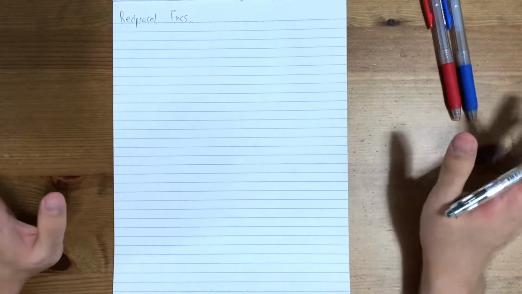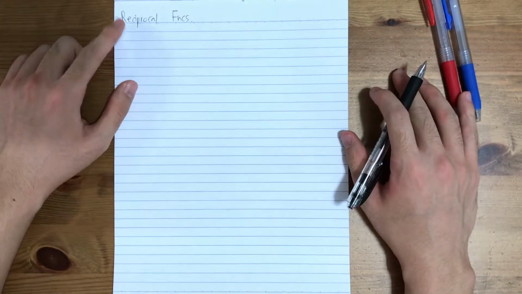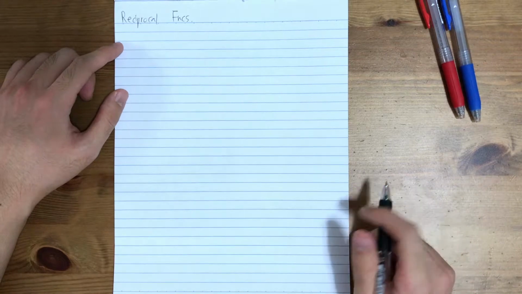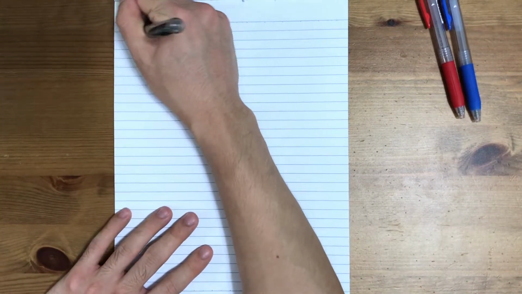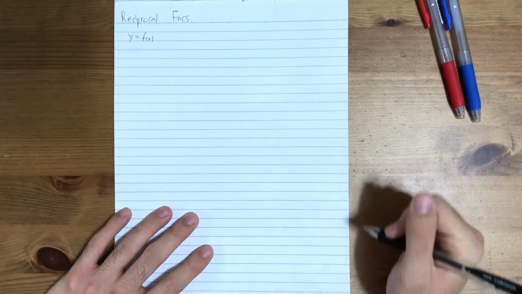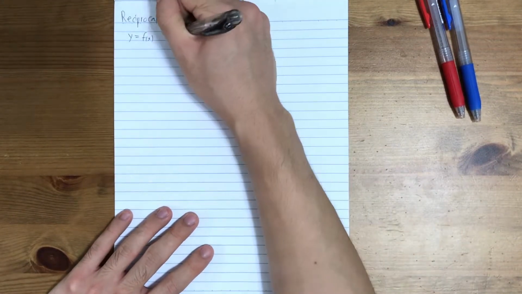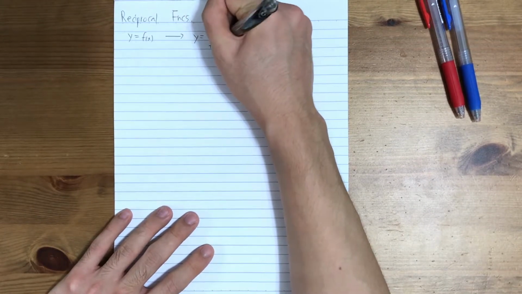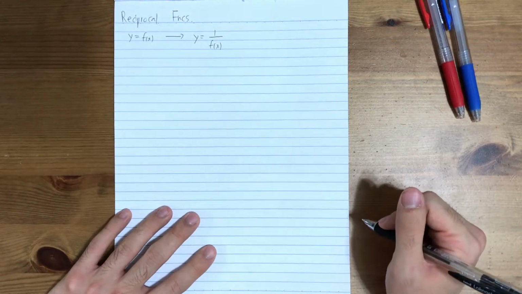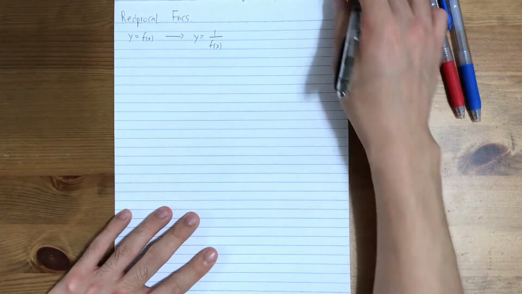So that's it for transformation, okay? So now we're going to move on to reciprocal functions. And what it means by reciprocal function is that when you have a function like this, so a starting function, and what you're trying to sketch is a reciprocal of the function, so 1 over that function. Then how do we do this?